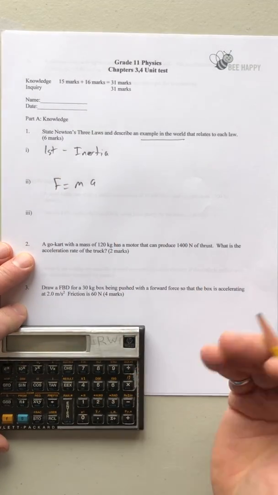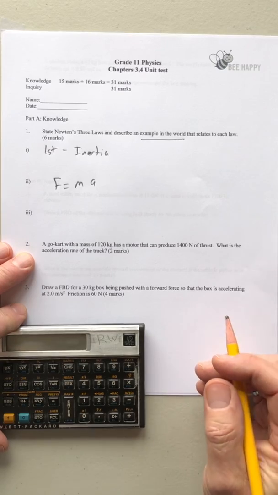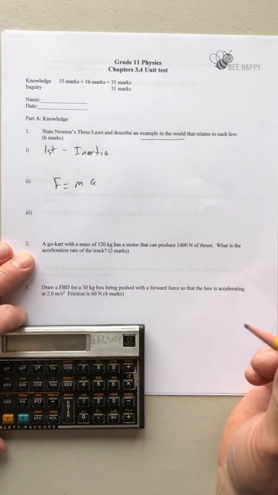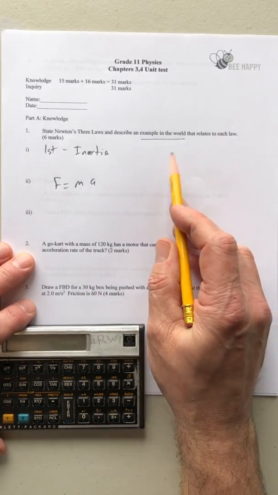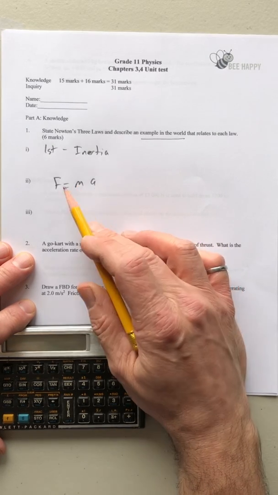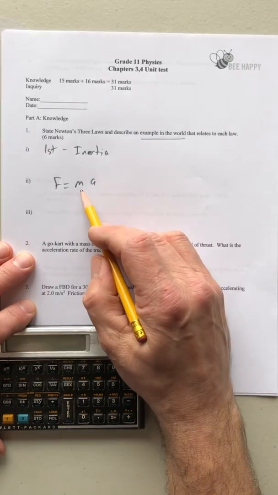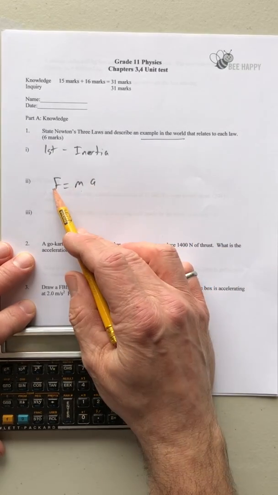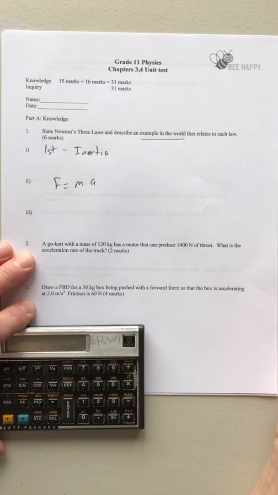Because Newton picked 1 Newton to accelerate 1 kilogram at 1 meter per second squared, it's just a perfect equation, F equals ma. An example in the world would be, I can make a race car accelerate faster if I have more force in the engine, or make the race car lighter. So it's directly proportional to force and inversely proportional to mass.